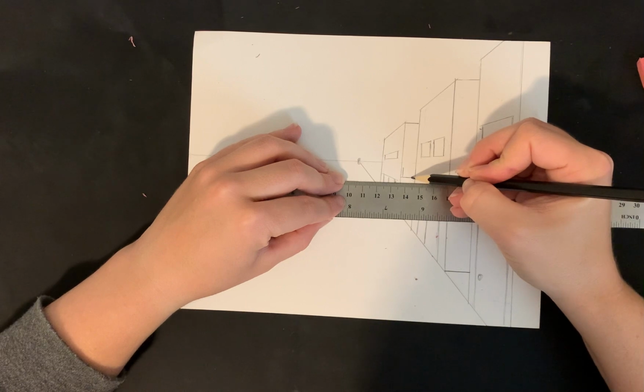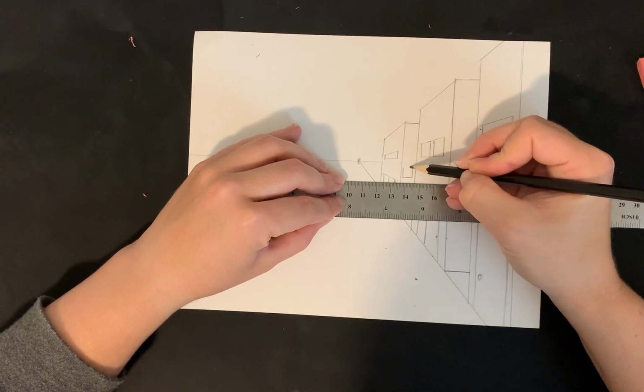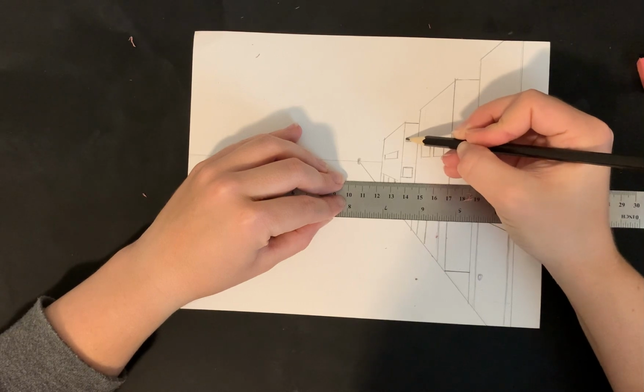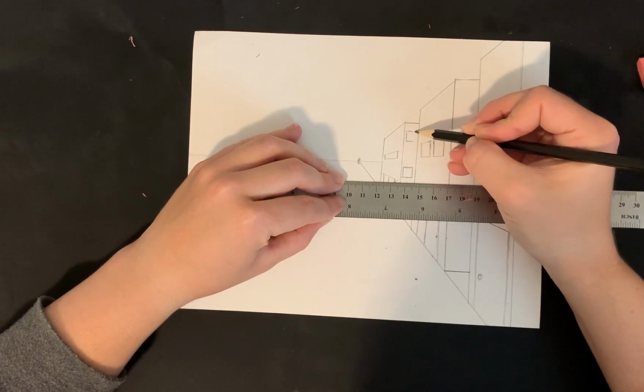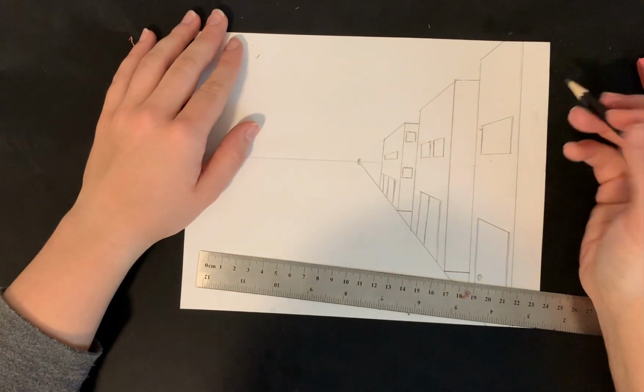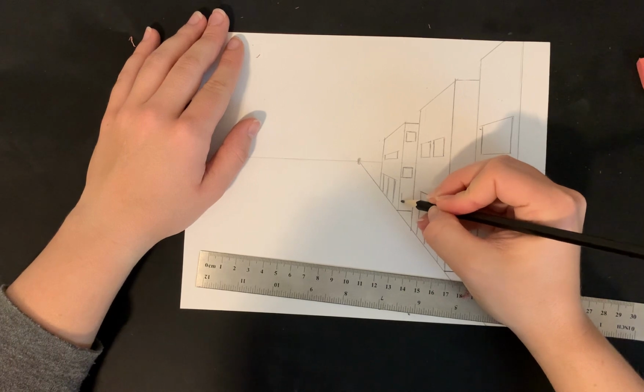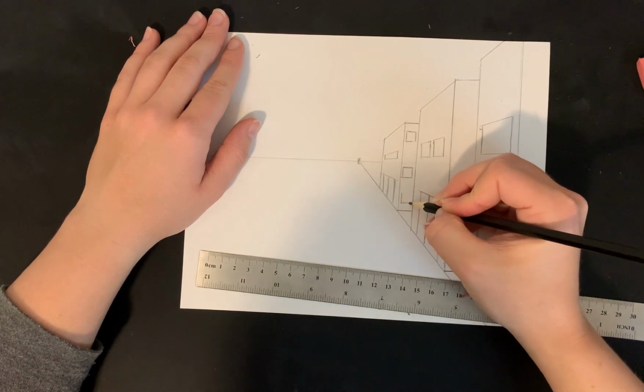And then also straight on the sides. Just like that. I'm going to add a third one down here.